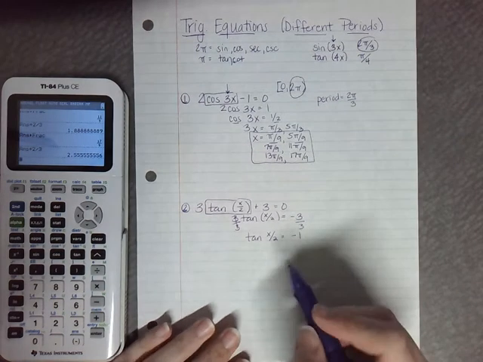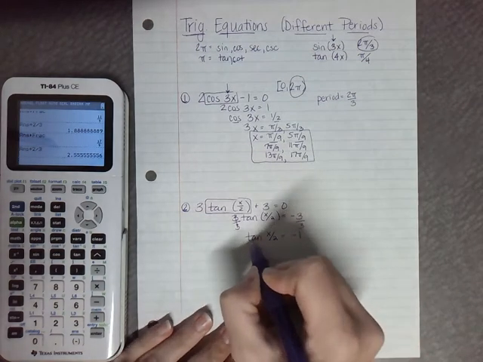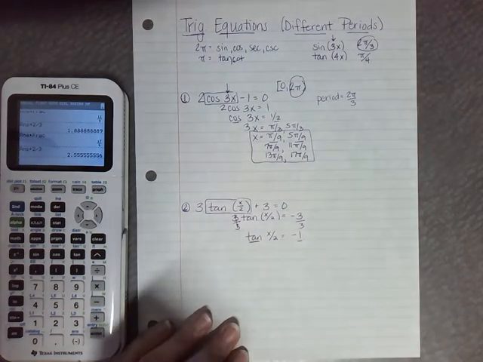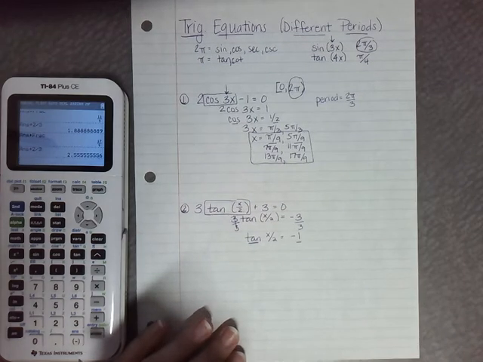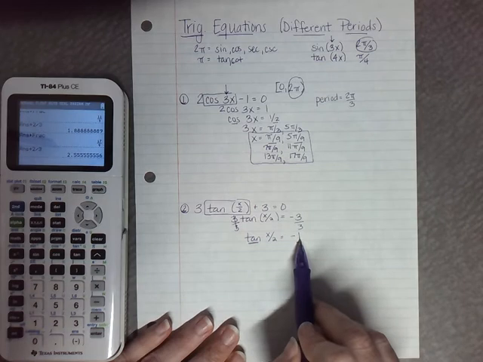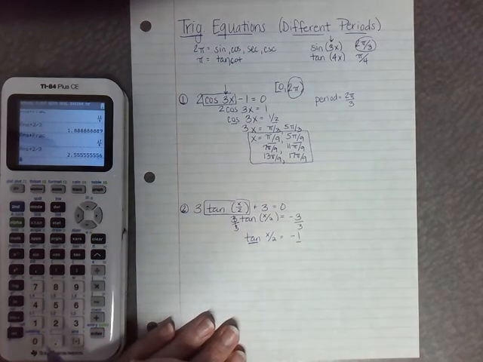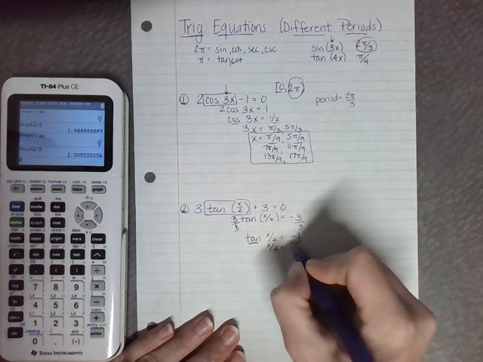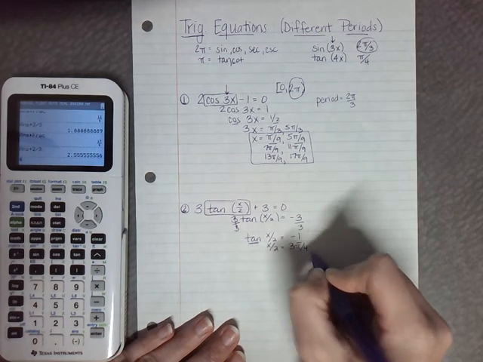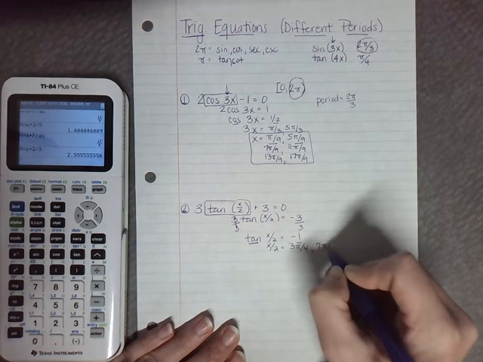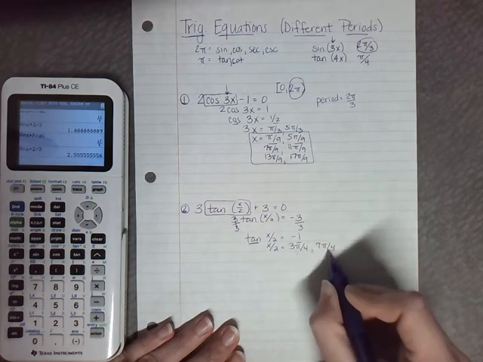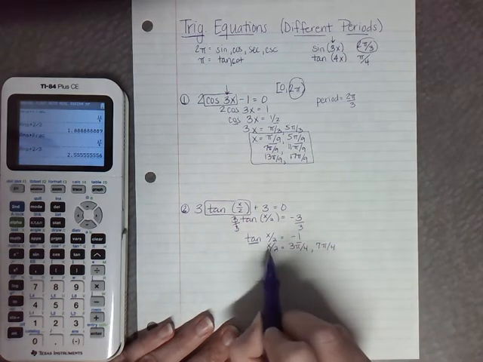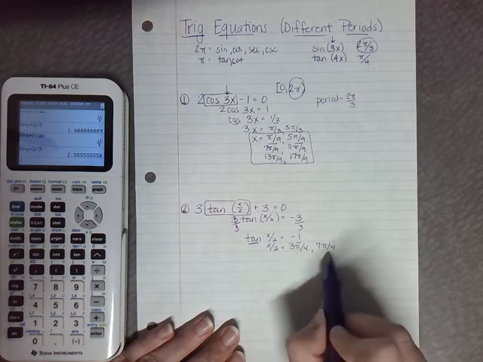So now I ask myself, where in the unit circle is my tangent a negative 1 at? Remember, tangent's negative in quadrants 2 and 4. And tangent's always 1 at your 45-degree angles where your sine and cosine are the same. So this occurs at 3 pi fourths and 7 pi fourths, quadrant 2 and quadrant 4. Okay, so I have x over 2 equals those two angles.